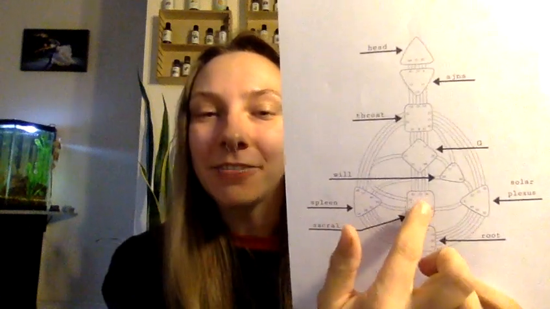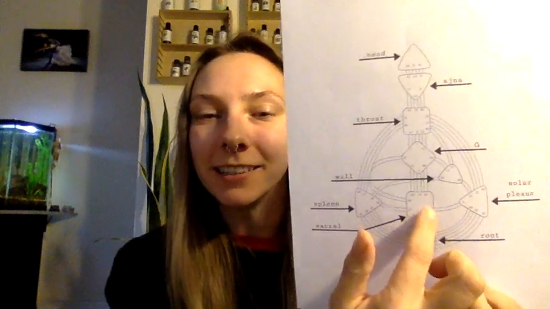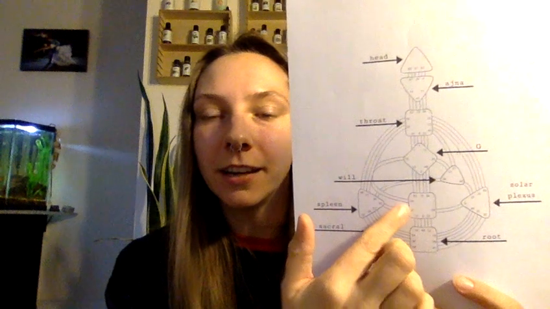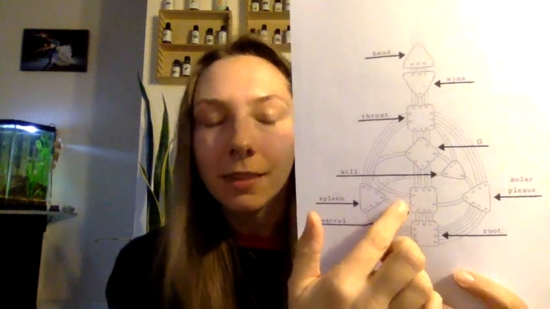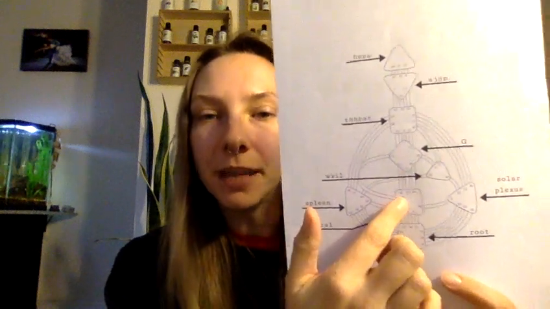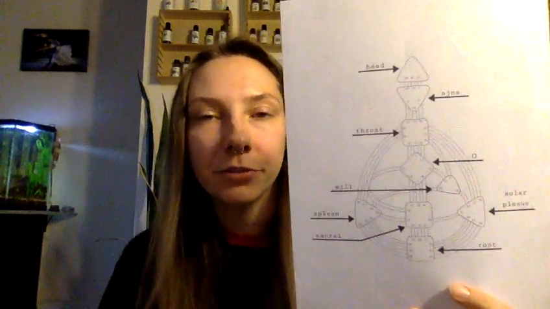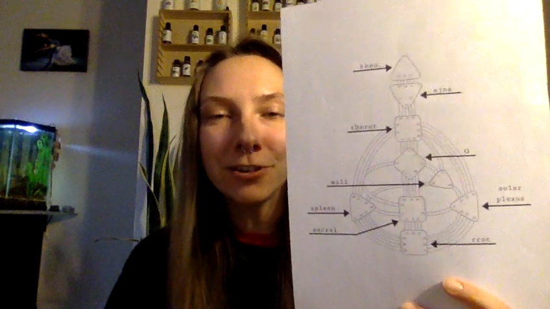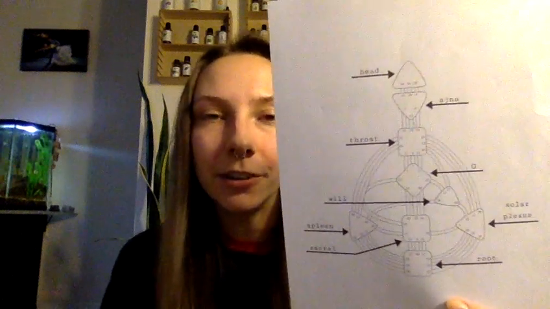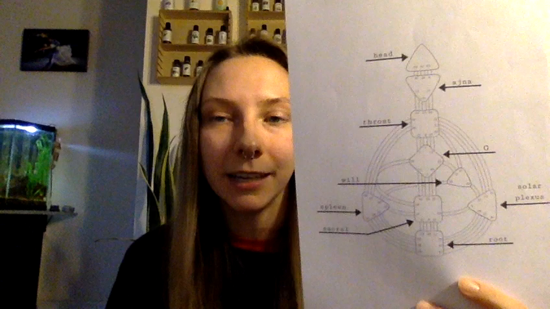Then we have this ever so powerful sacral center. If this one is colored in on your chart, the second from the bottom, that means that you are a generator of some type. The sacral center is where your life force energy comes from, your workforce energy, and the sacral center also defines your sexuality. So let me give a personal example of how the sacral center works.